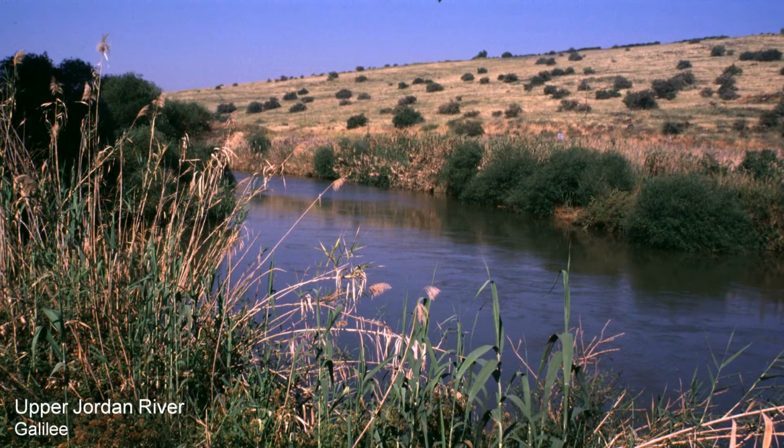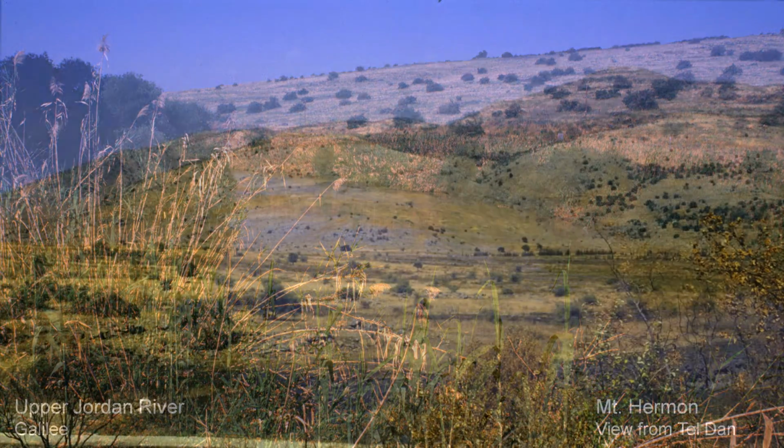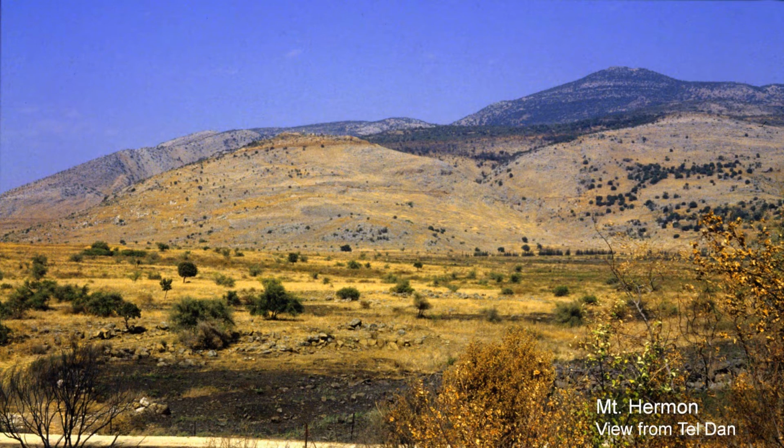One of the greatest discoveries in Israel is Israel, the land itself. It's basically unchanged since Jesus' day. The same hills, the same mountains and valleys are in basically the same places that they were in the time of Jesus, or even in the time of Abraham.